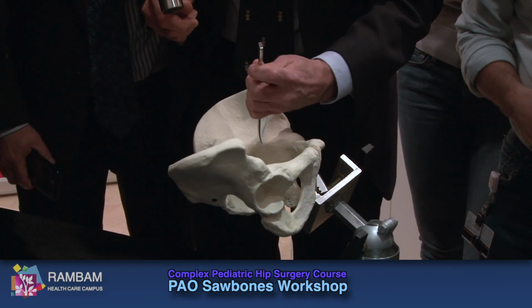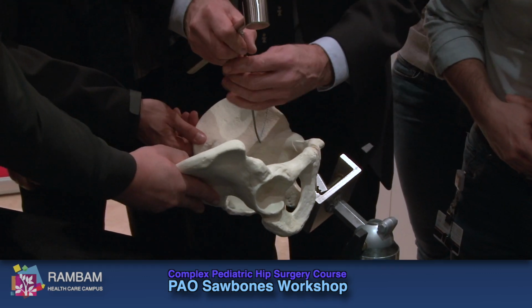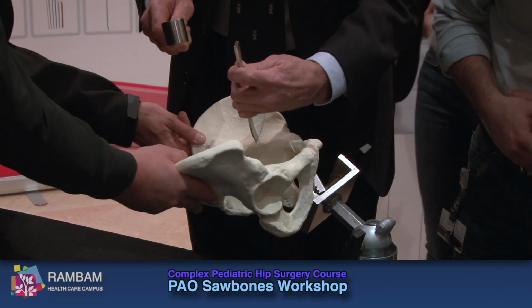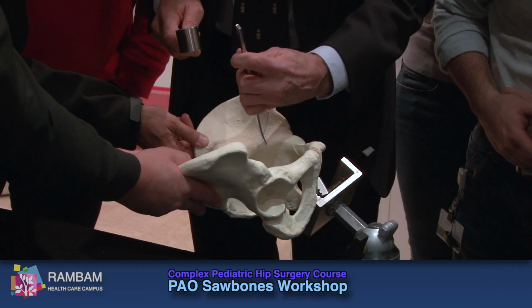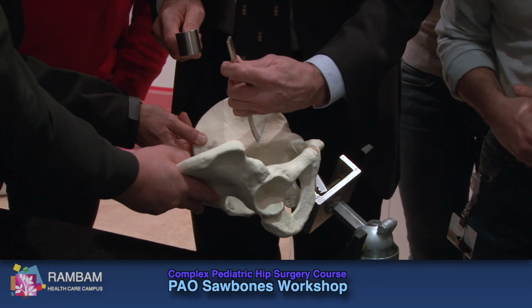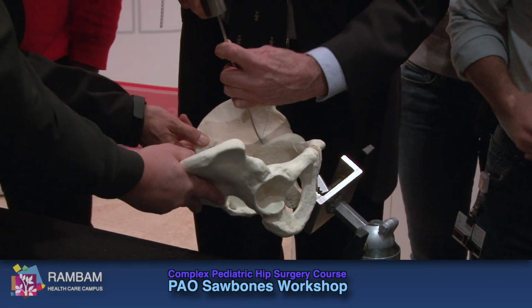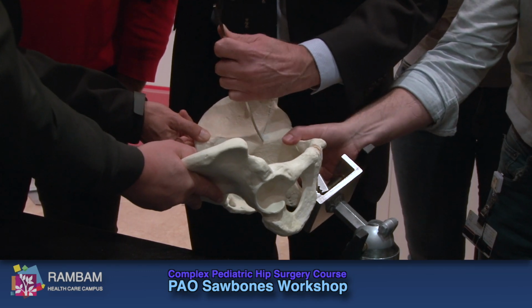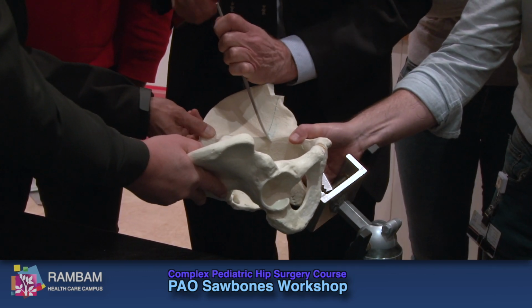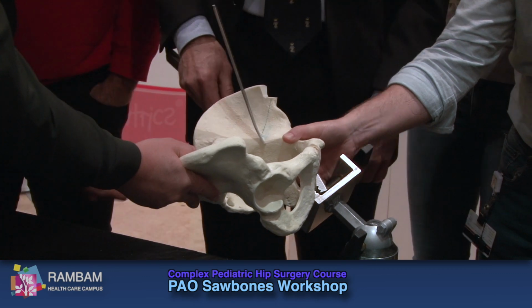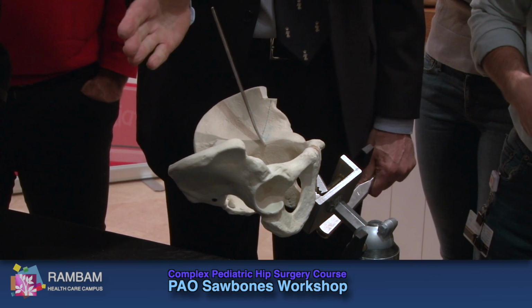I do a 120 degree cut. So I'll start here, and I think, well, that's 180 degrees, that's 90 degrees. So about like that's going to be my cut, about 120 degrees. I'll put my osteotome like that. Then I'm going to take an x-ray, again in that position.